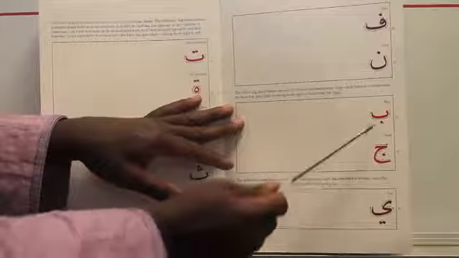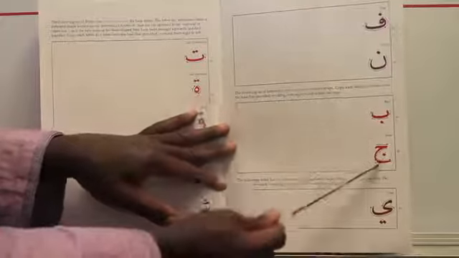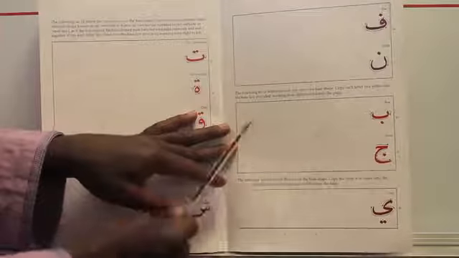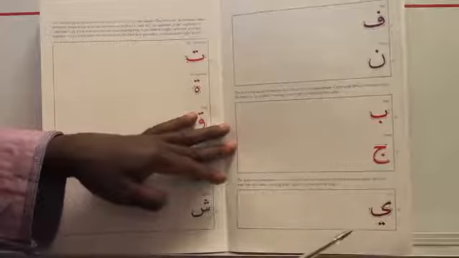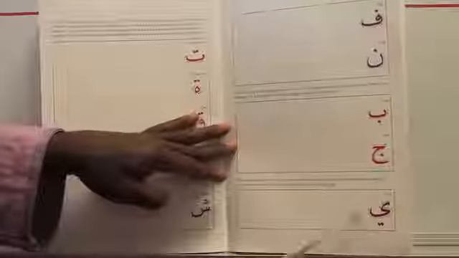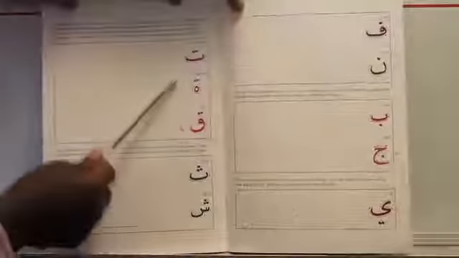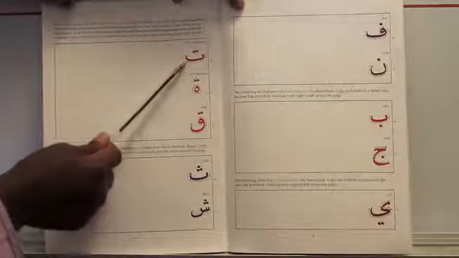One dot below, there are two of them, ba and jim. Again, you need to copy them correctly. And two dots below, so only one letter in the alphabet, and that's ya, two dots below. Okay, now we have two dots above.